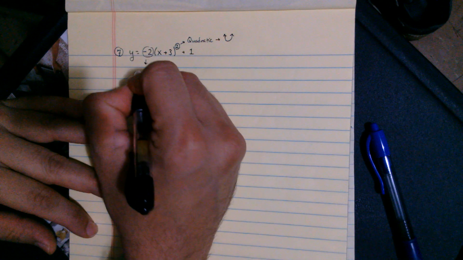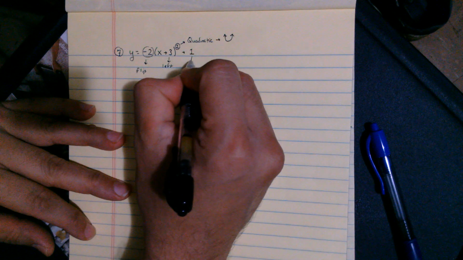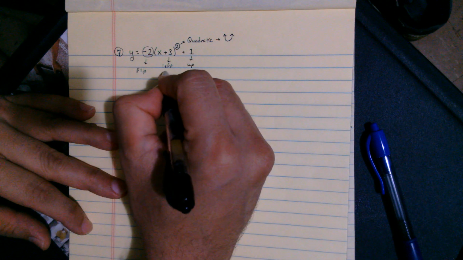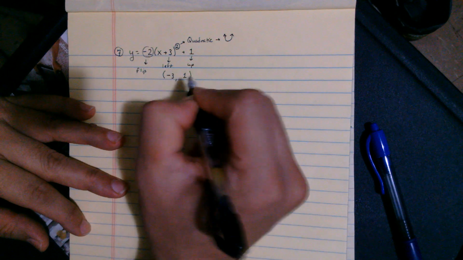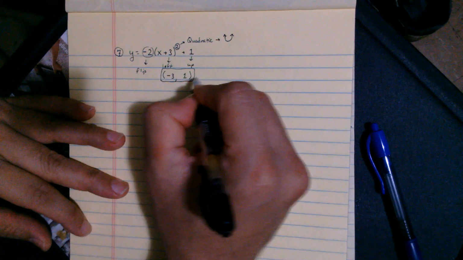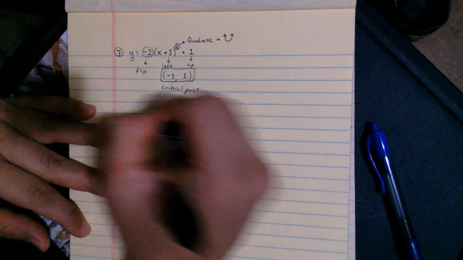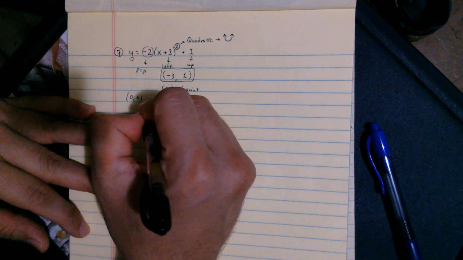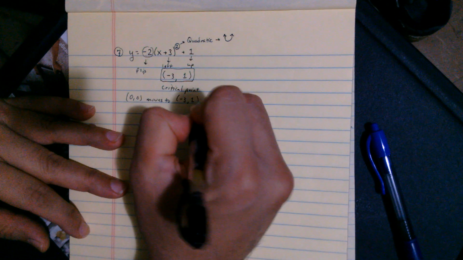This means flip. This means left. This means up. So left for the x value is -3, up is +1. So this is what I'm going to call the critical point. So 0, 0 moves to -3, 1.